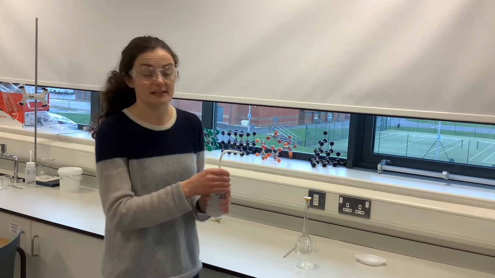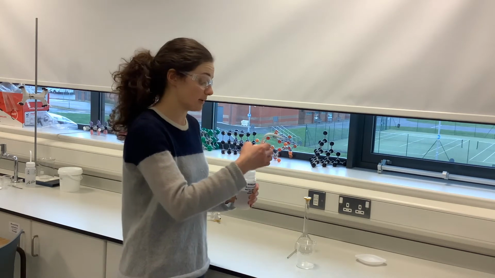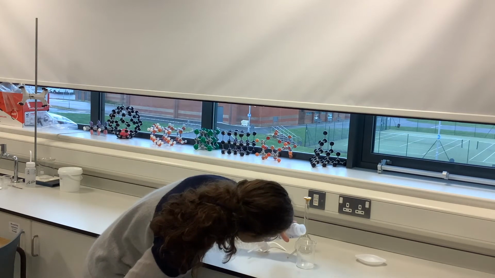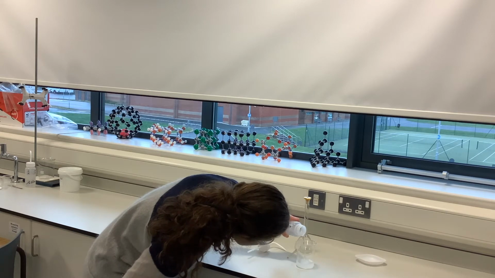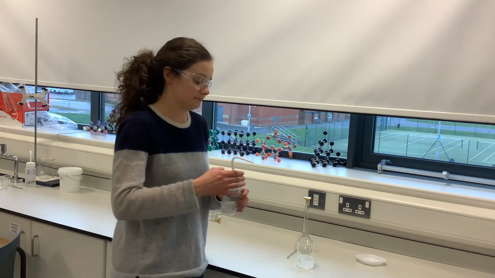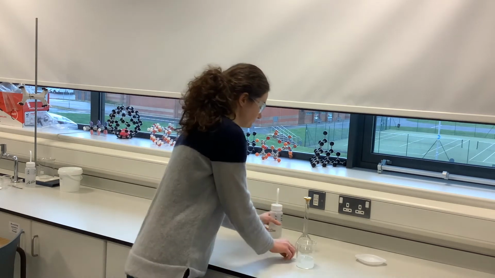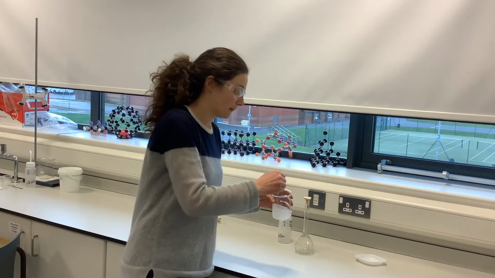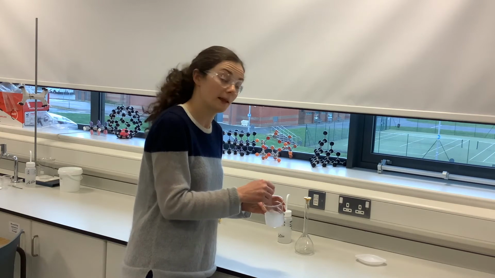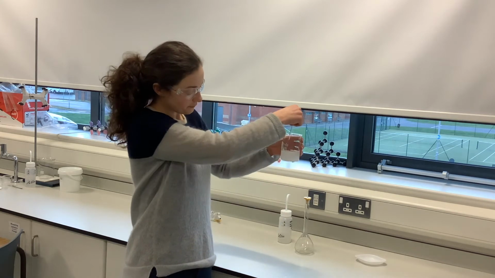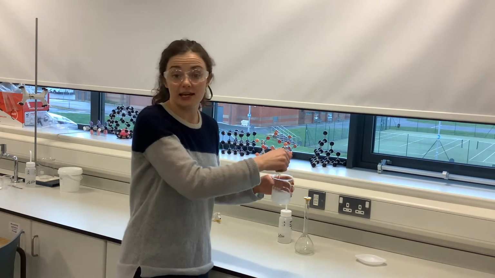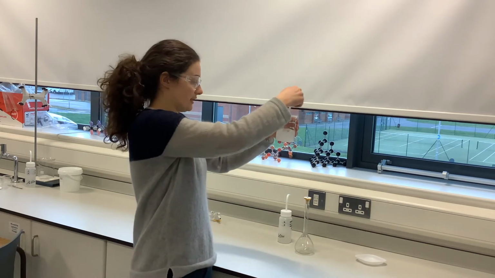So what I want to do at this stage is add about 100 centimetres cubed. Don't need to be accurate at this stage, so I'll just pour a little bit in from the bottle up to about the 100 milliliter mark. Okay. So I'm going to get my glass rod and I'm going to stir to try and get this all to dissolve. But remember, at this stage, I don't want to take my glass rod out until it's all dissolved. And when I take it out finally, I will then rinse it with the deionized water.